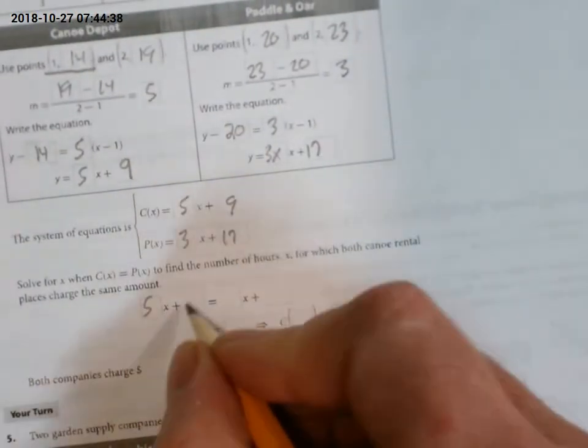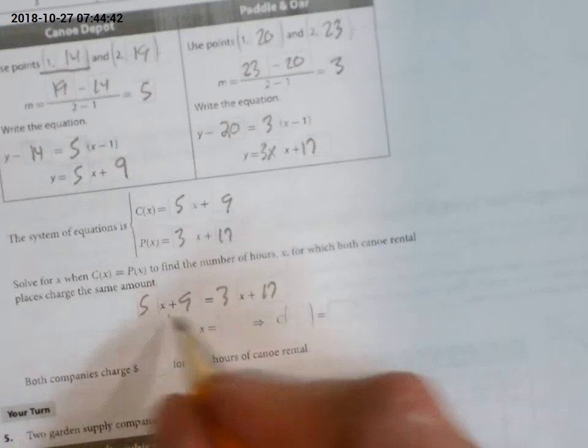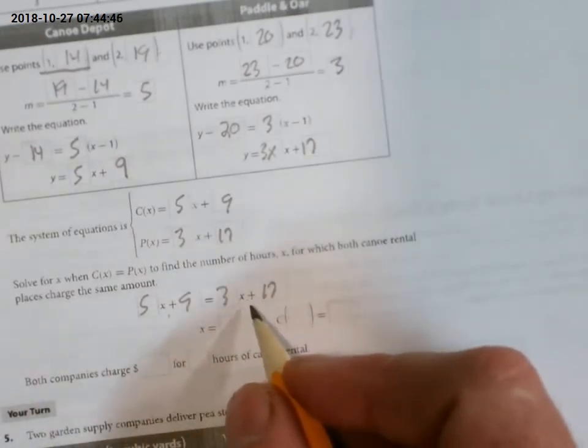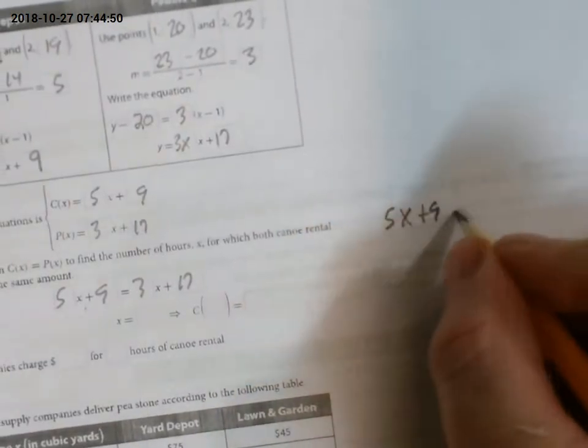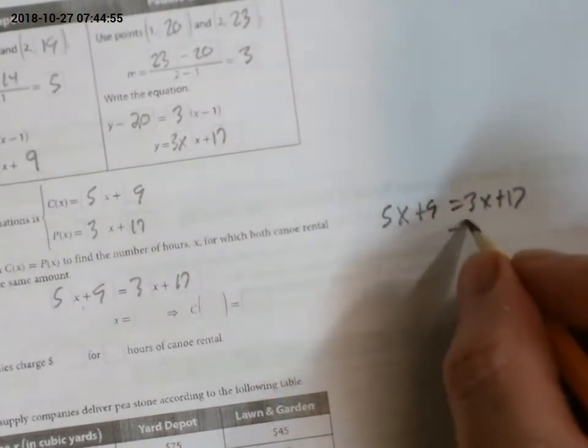Alright. Now let's set them equal to each other. I got 5x plus 9 over here and 3x plus 17. Let's go ahead and solve it out here. We can just show it. 5x plus 9 equals 3x plus 17. Subtract 3x.